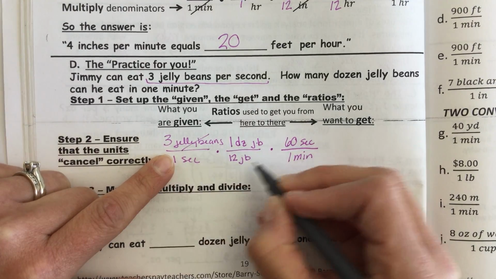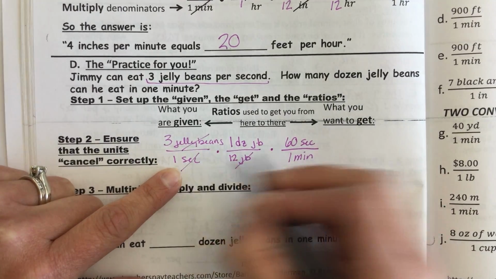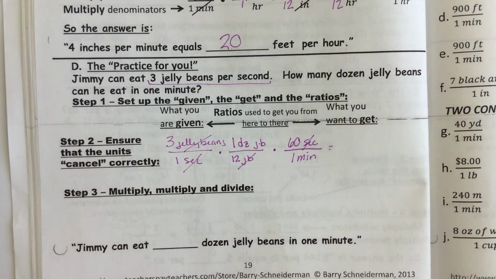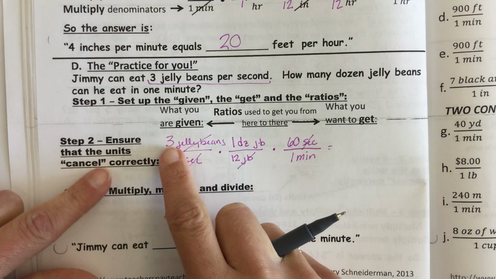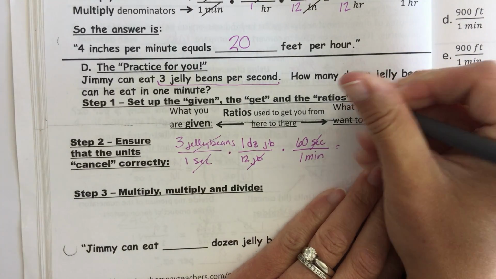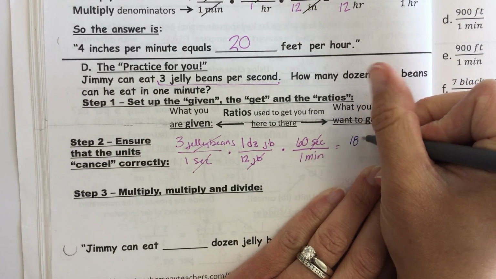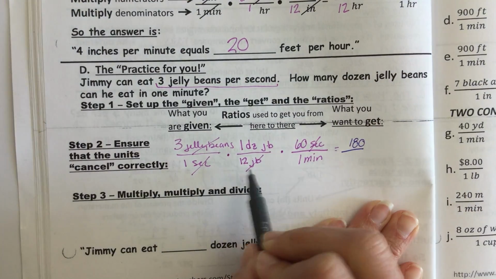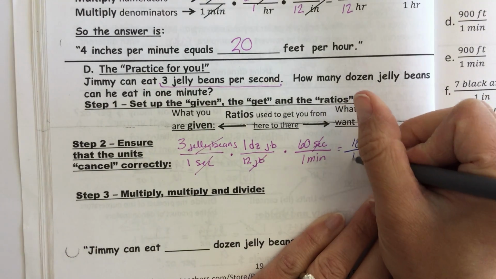So jelly beans and jelly beans cancel, seconds and seconds cancel. We don't need to write this twice. We can just do our multiplications. 3 times 1 times 60 would give us 180. 1 times 12 times 1 is 12.